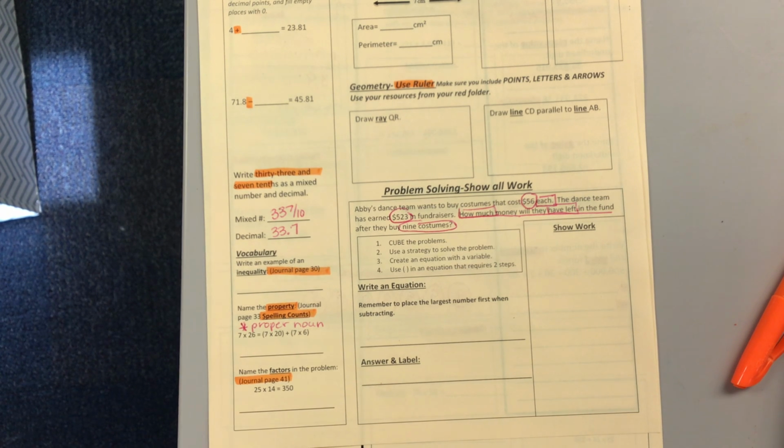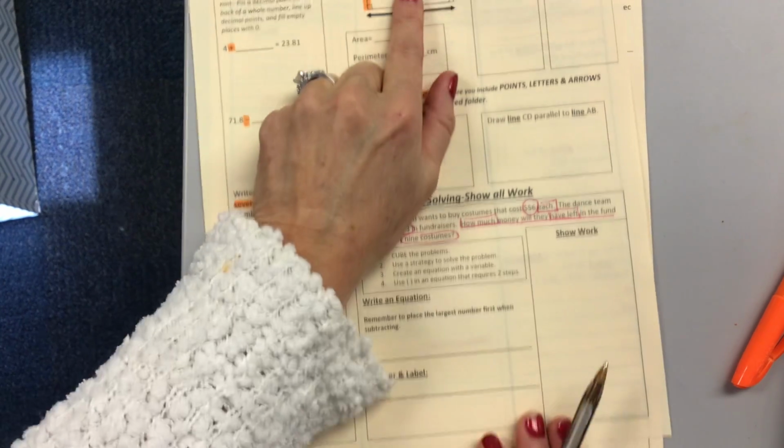All right, I can do one more freebie. What's it going to be? Who needs it? Someone I haven't called on. Cooper? The area of this one up here?